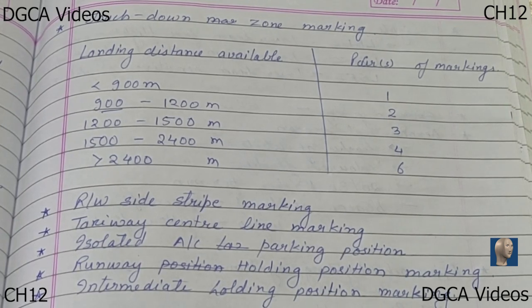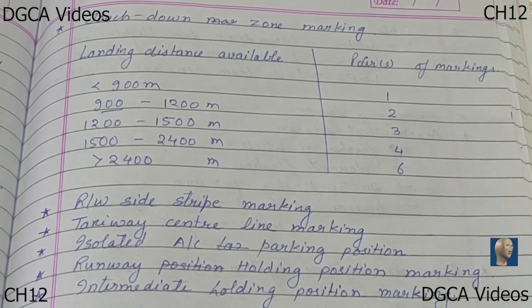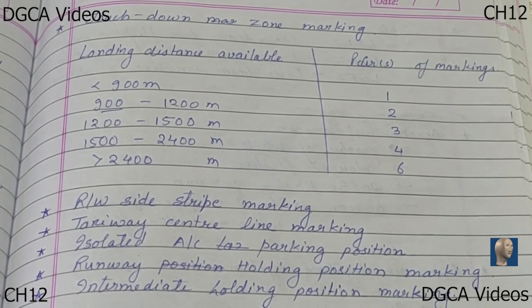Next comes the intermediate holding position markings. In this case, the intermediate holding position marking should be displayed along the intermediate holding position only, and also they should be displayed at the exit boundary of the remote de-icing or anti-icing facility adjoining the taxiway. Okay.